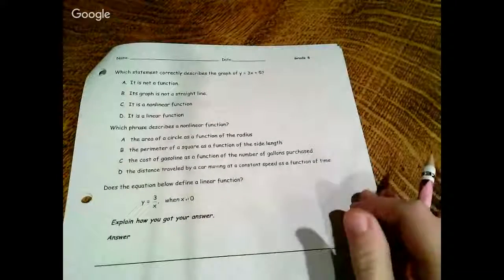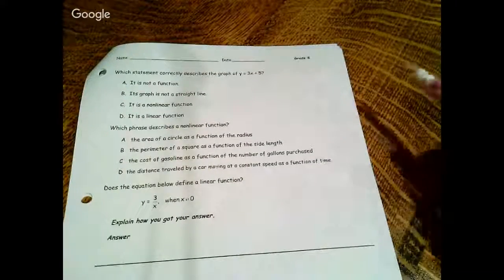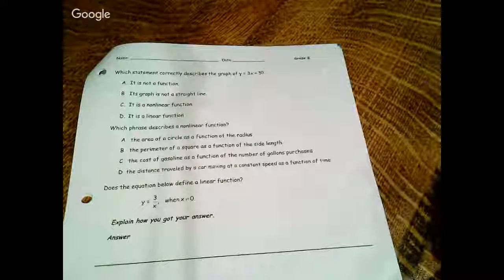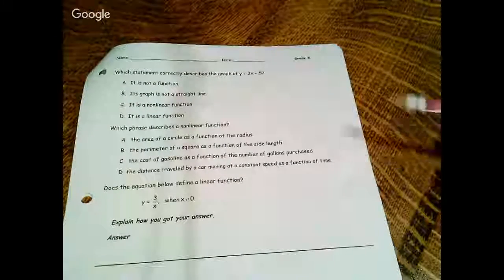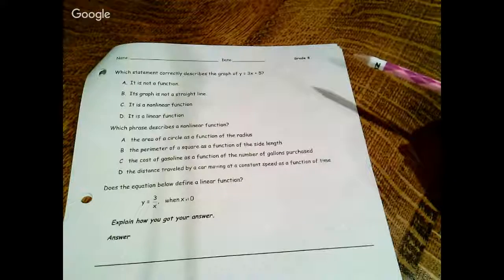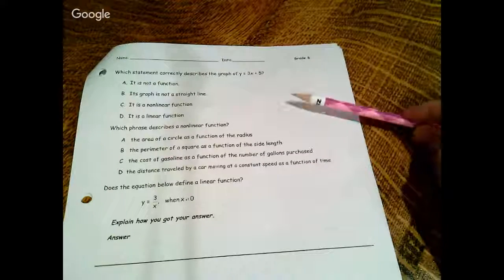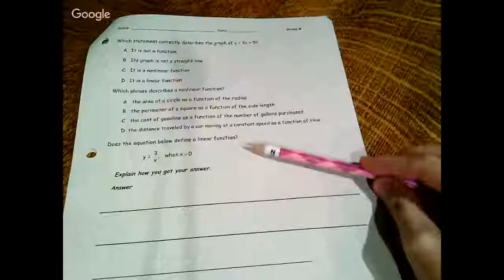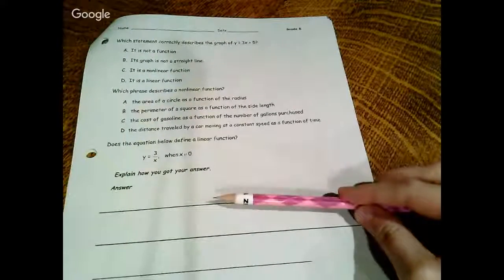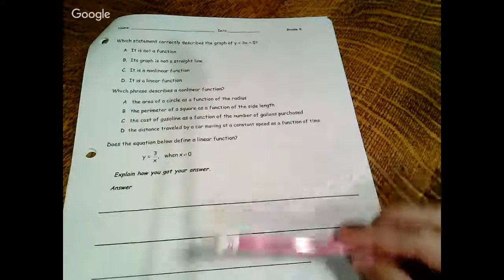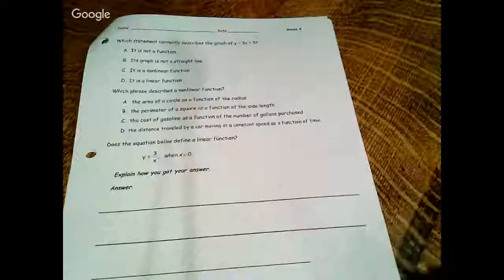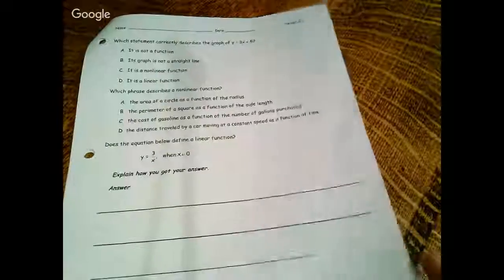All right, welcome back. On these next 3, I would like you to take a look and tell me the answer to these 3 here. Make sure in your explanation for this one on whether it's linear or not, tell us why in the explanation. Okay, and then when you're ready, get this whole page checked, and then you can move on.